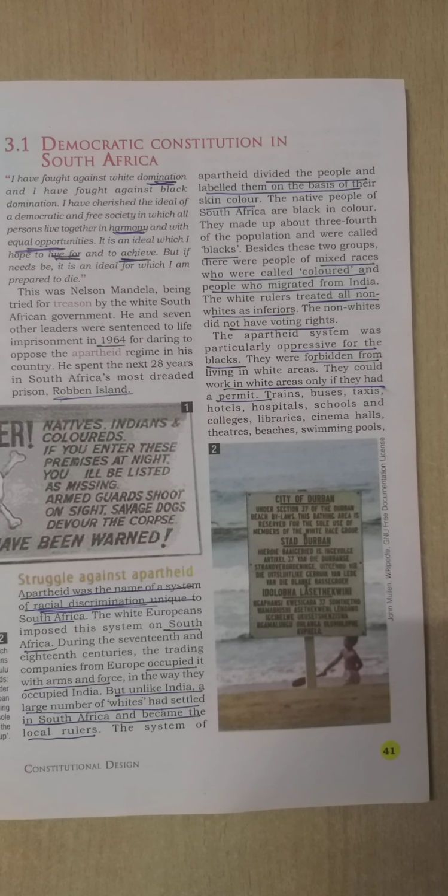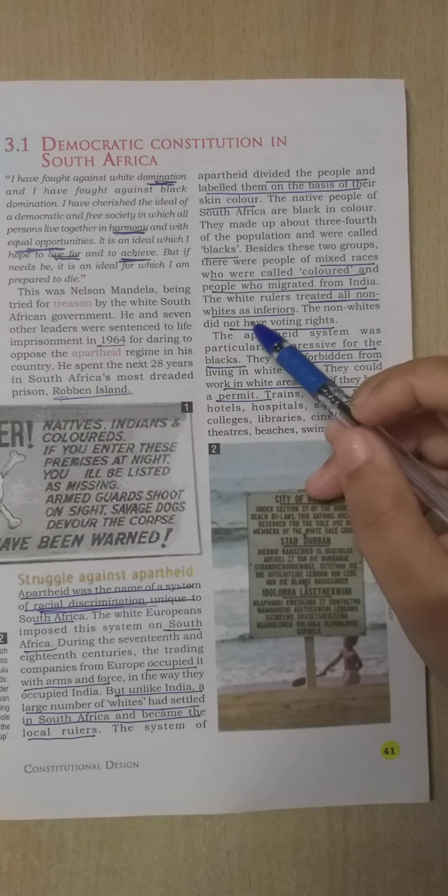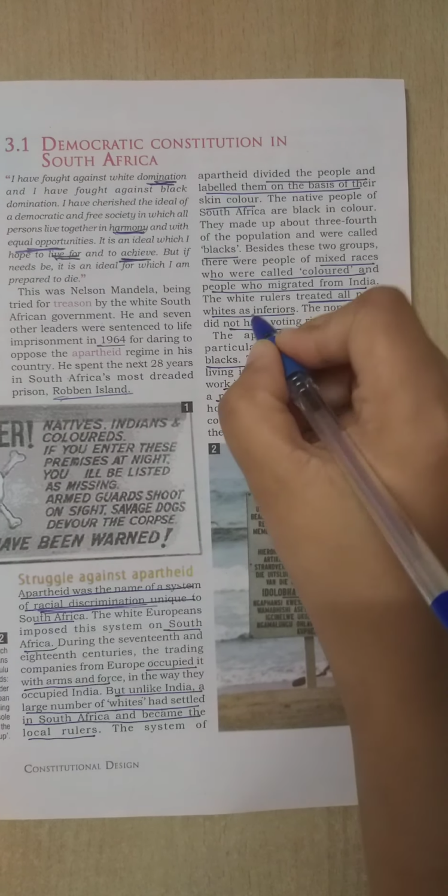Maybe they were children of two people where one parent may be white and the other of another color, maybe brown from India or black from the native. Okay.